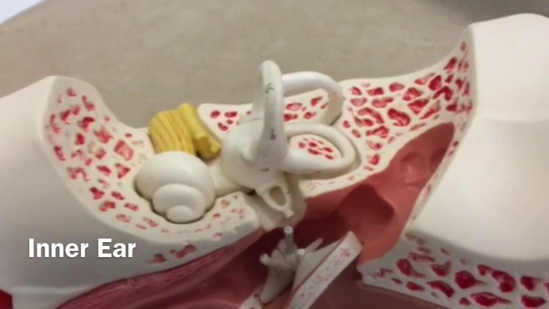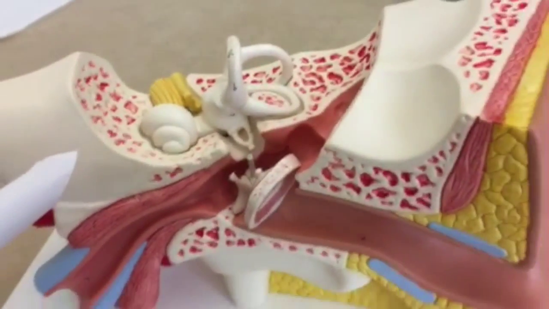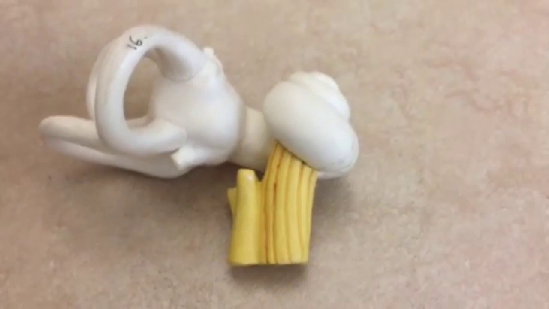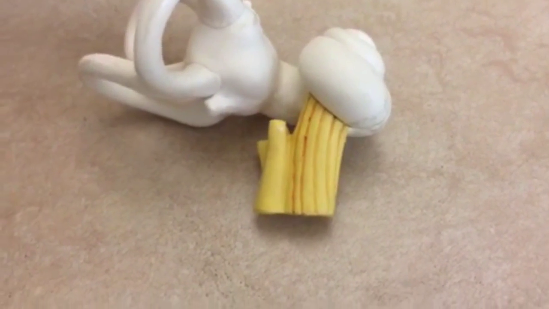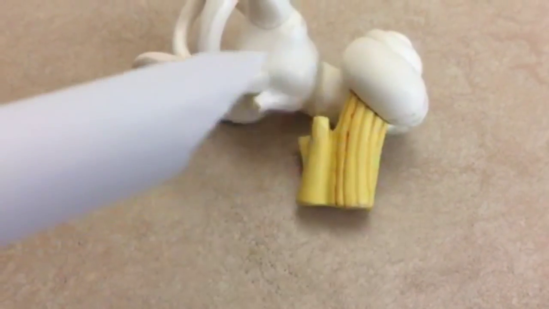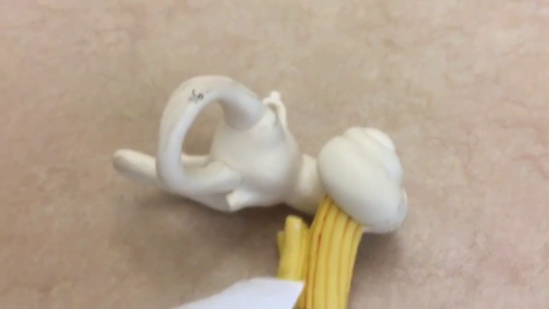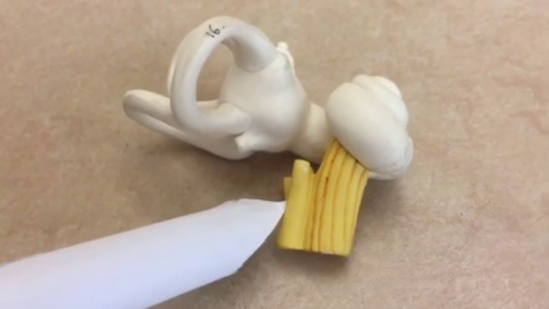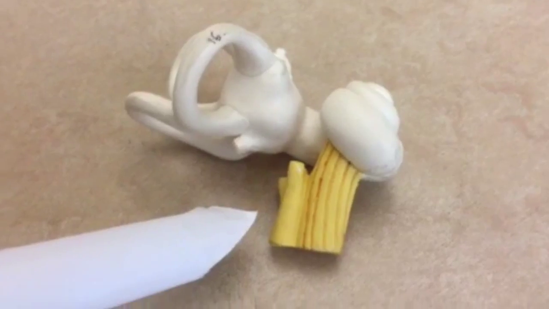And here is where the inner ear and the vestibular system lie within the whole model of the ear. Here we have a better visual of what is the inner ear. Here we have the vestibulocochlear nerve, this larger portion. Leading directly up to this snail shape known as the cochlea is the cochlear nerve, and the one directly next to it is the vestibular nerve. Together they make up the vestibulocochlear nerve, known as cranial nerve 8.